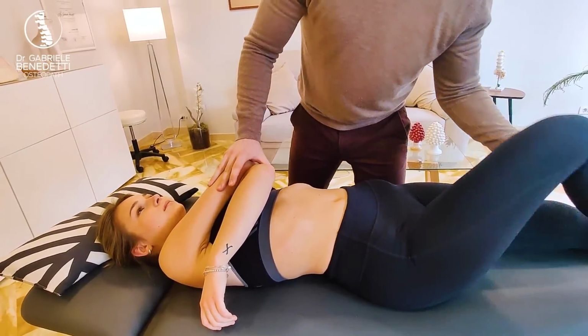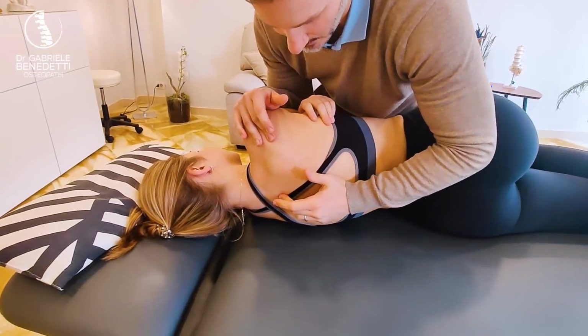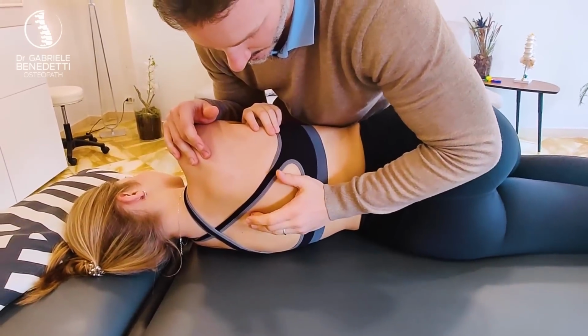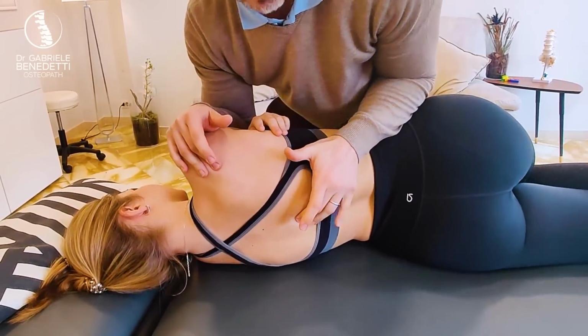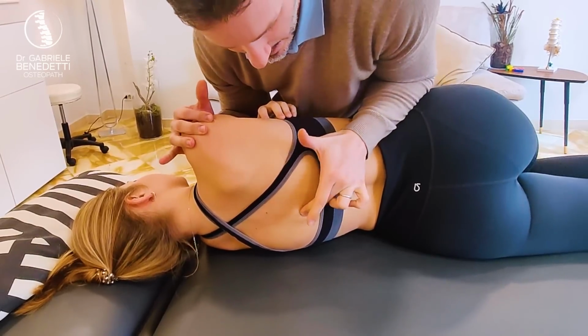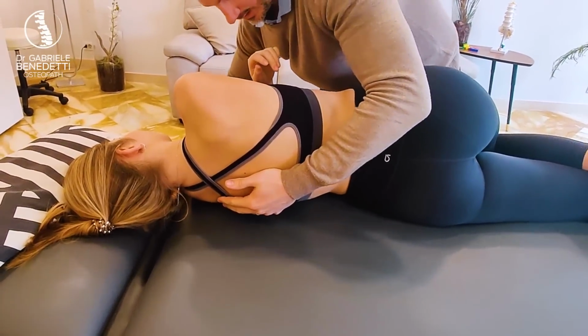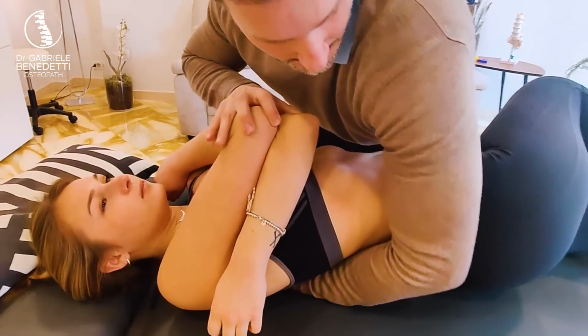And I will just test with my fingers the right spot. So not this one, not this one, this one. And I can test moving the rib cage, and the problem is right here. This is the fulcrum. Okay, so now lie on your back.